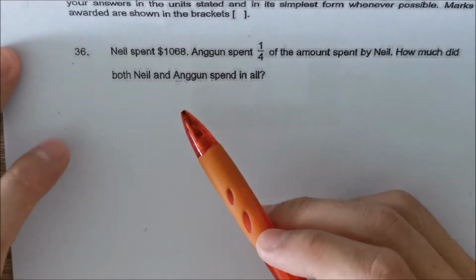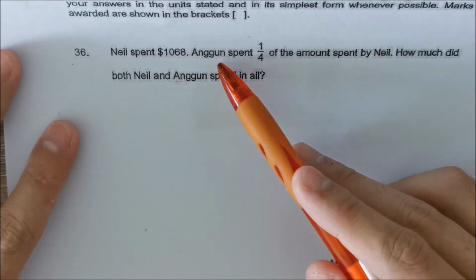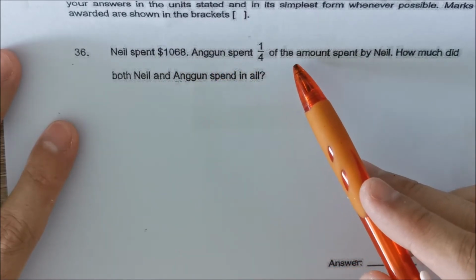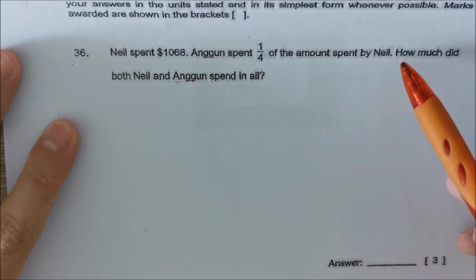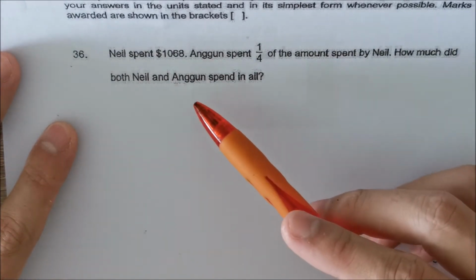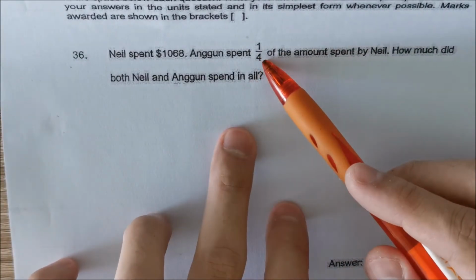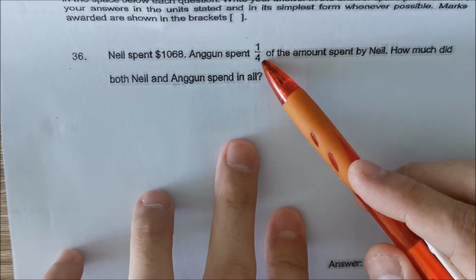Question 36. Neil spent $1,068. Engen spent 1/4 of the amount spent by Neil. How much did both Neil and Engen spend in all? Okay guys, this fraction here is very important.